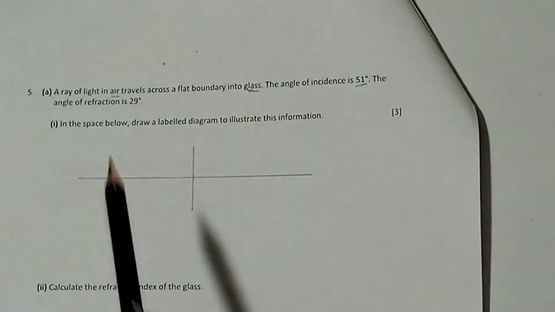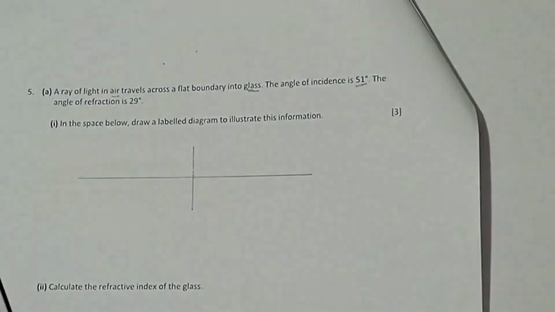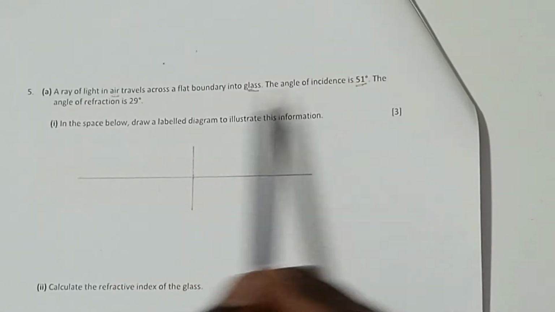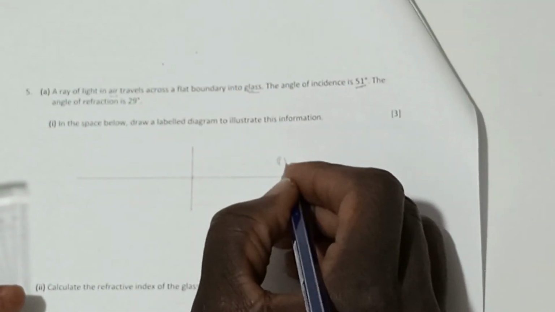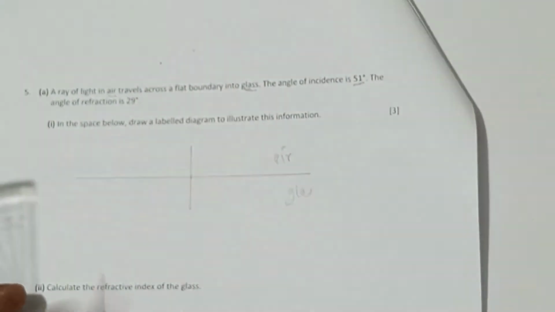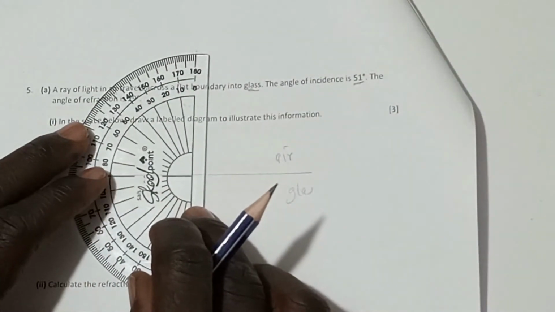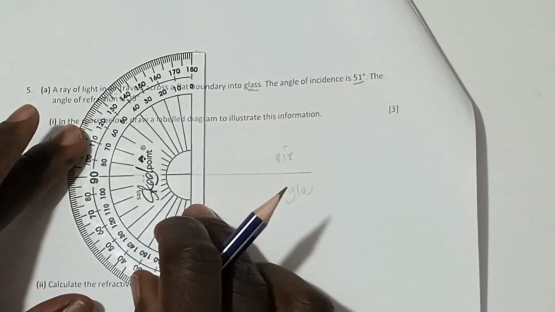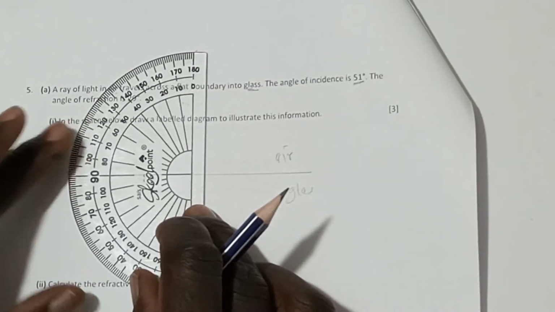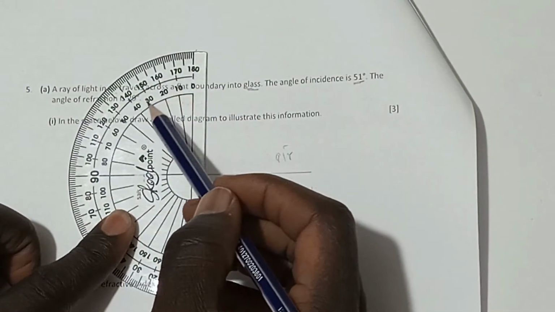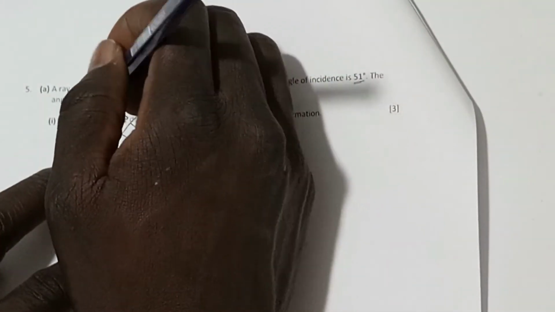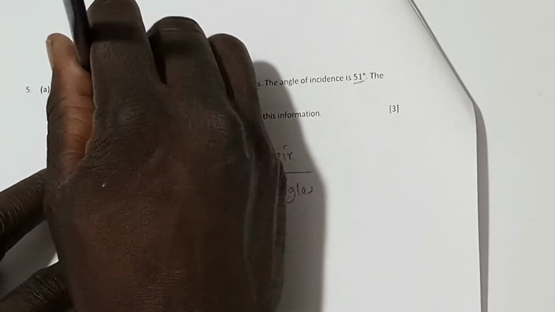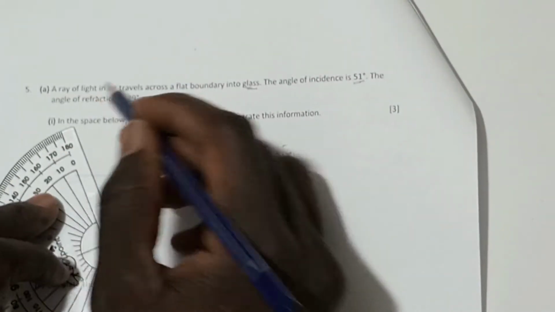Now we're going to draw the rays. Remember, the angle of incidence and the angle of refraction are both measured from the normal. So this surface here is air, then this side here is glass. So I'm going to measure 51 degrees. So I'll use the inner one. So 51 degrees. That will be somewhere here, this particular part.